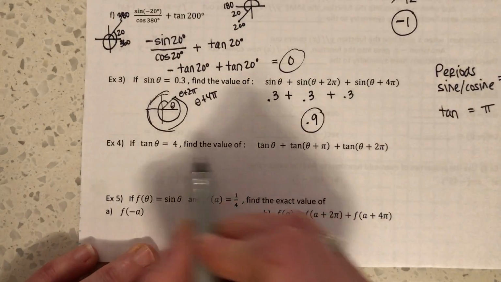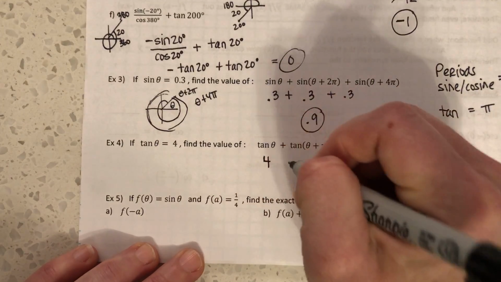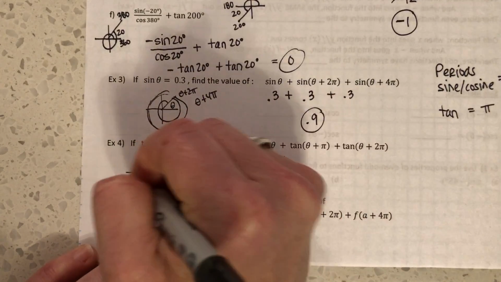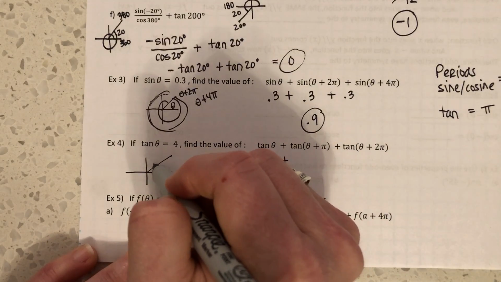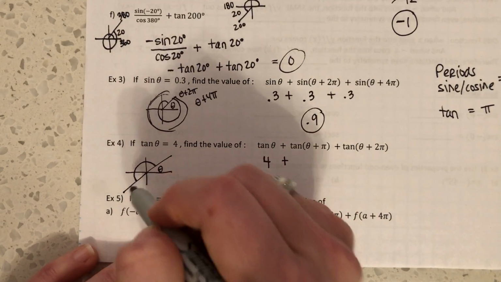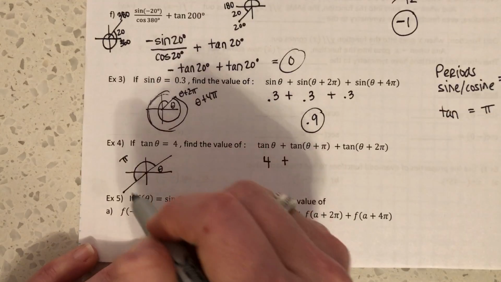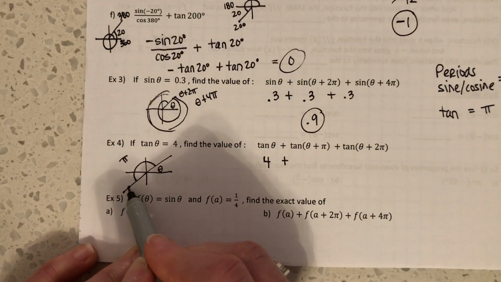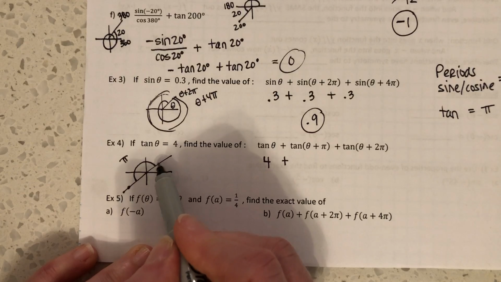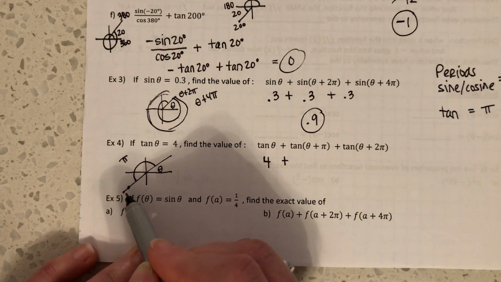We already know that the tangent of angle theta is 4. Then we're going to add, well, again, if you picture this to be angle theta, if you rotate pi radians away, halfway around from him, you get an answer that is exactly the same. His tangent ratio is the same thing as his tangent ratio. Every pi radians, the outputs start to repeat.